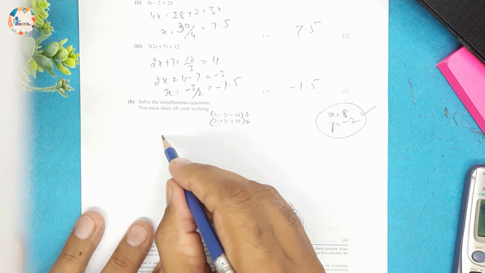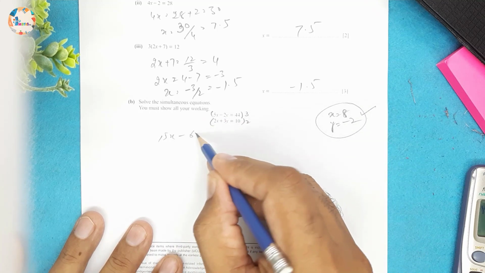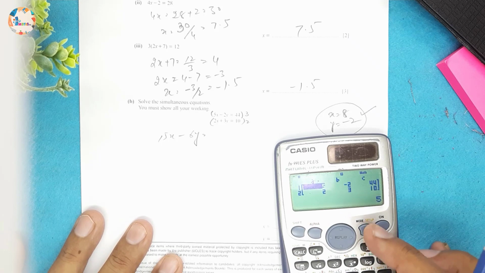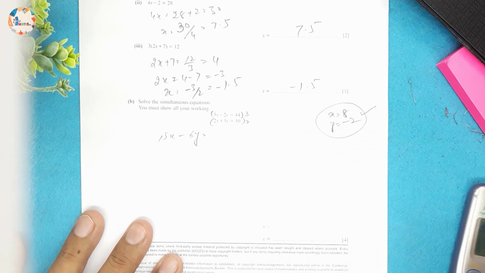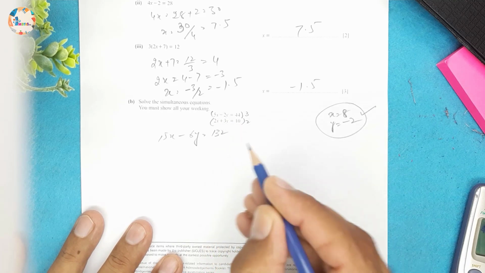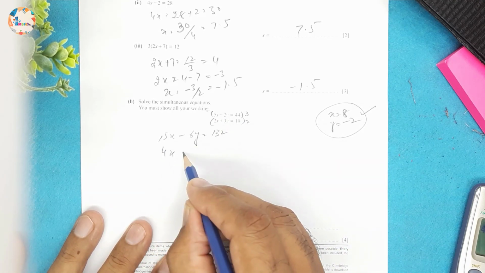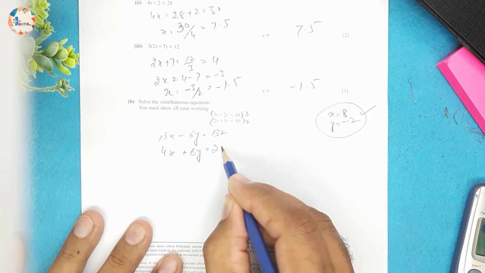So this will be 15x minus 6y is equal to 44 into 3. 44 multiplied by 3 will be equal to 132. And multiplying the second by 2, it will be 4x plus 6y is equal to 20.